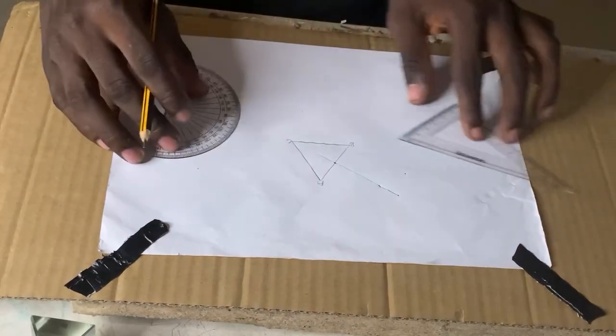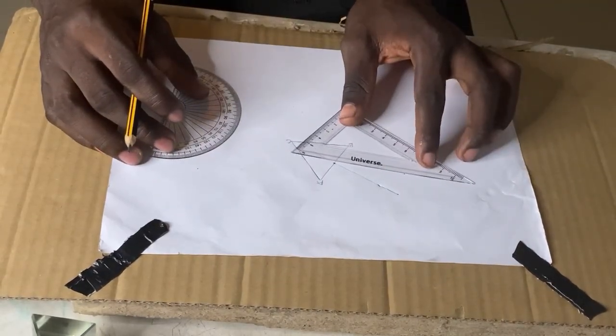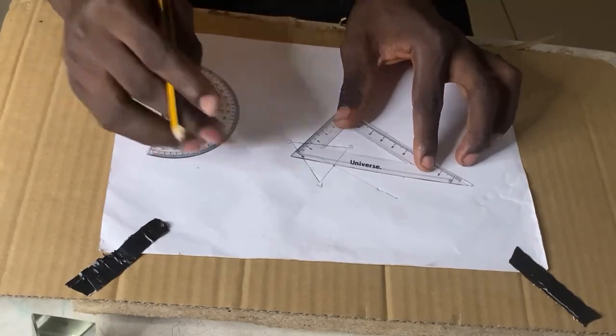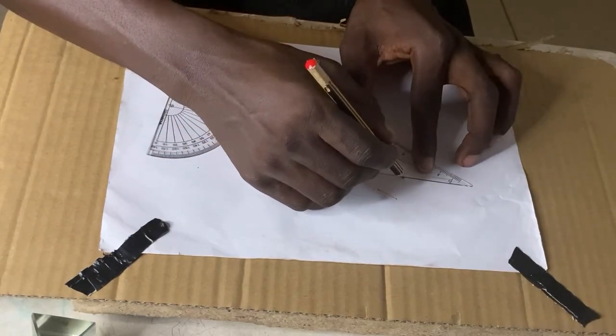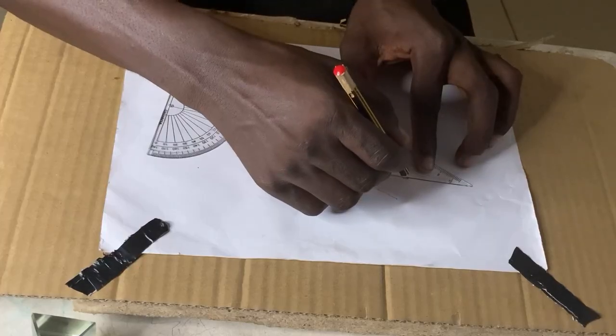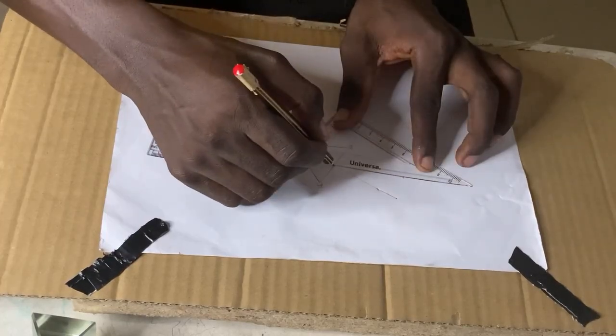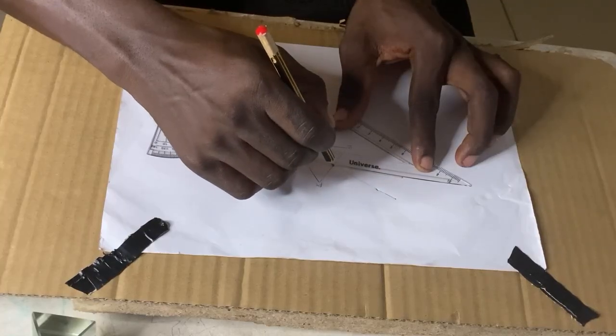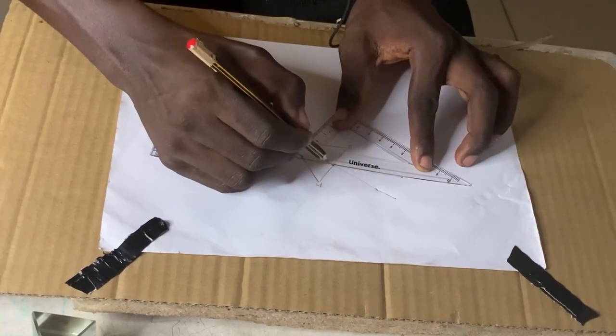So here, you join this one together. Don't forget we are drawing line NO. So this and this is going to be connected together with a thick line. Then you extend it with a dashed line.